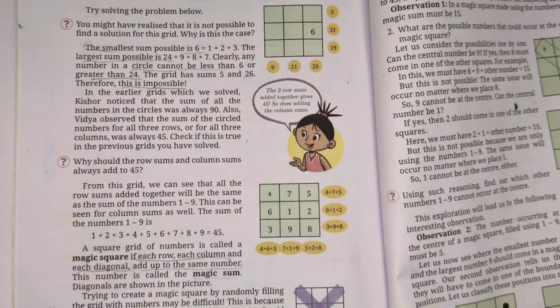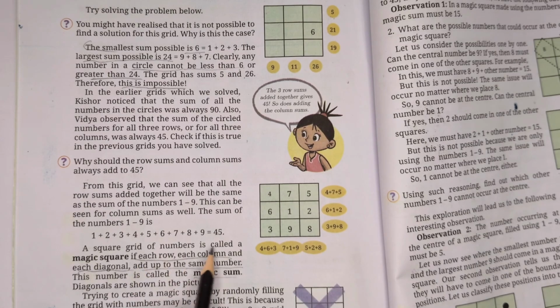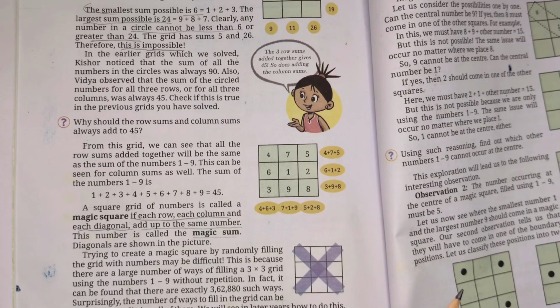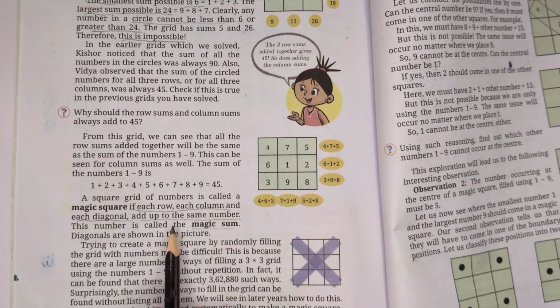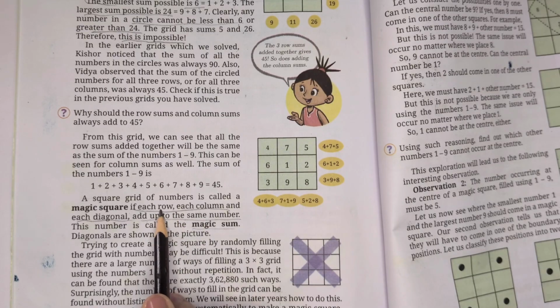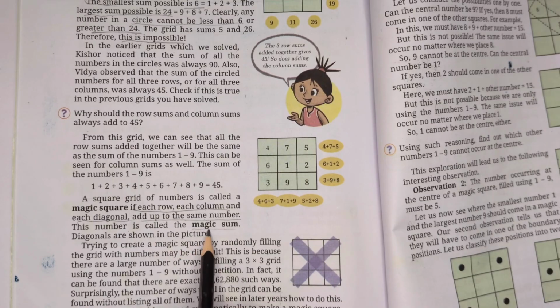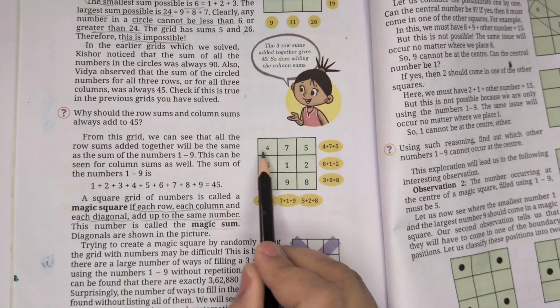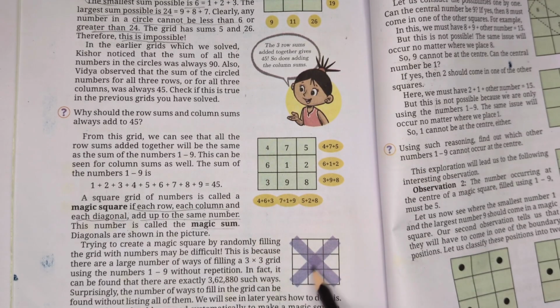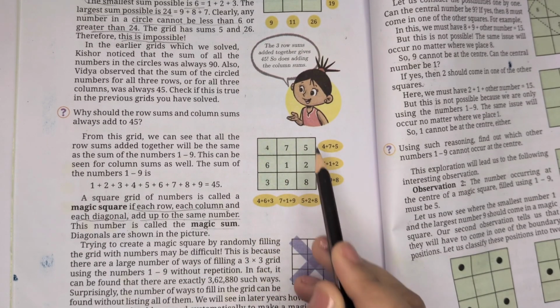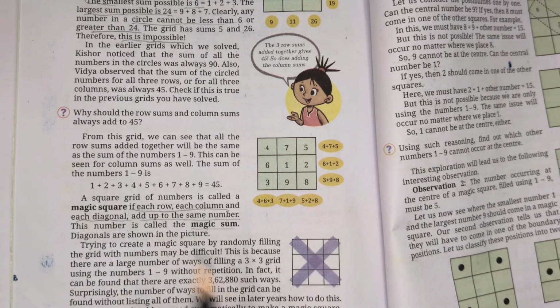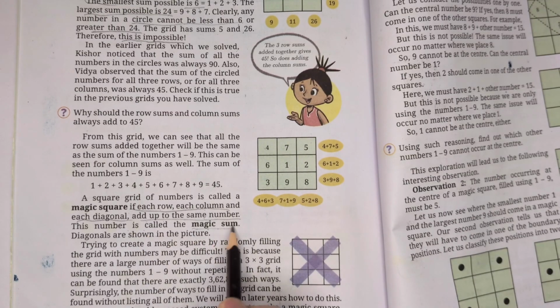Now here, magic sum. A square grid of numbers is called a magic square if each row, each column, and each diagonal add up to the same number. Then that number is called the magic sum. Here are 3 columns, 3 rows, and the diagonals, 1, 2, 3, like this. When we add, if we get the same number everywhere, then that number is called the magic sum.